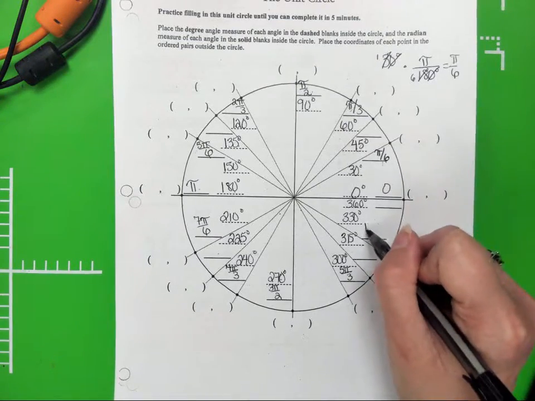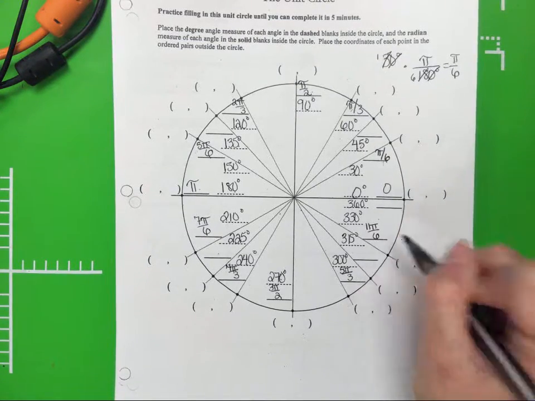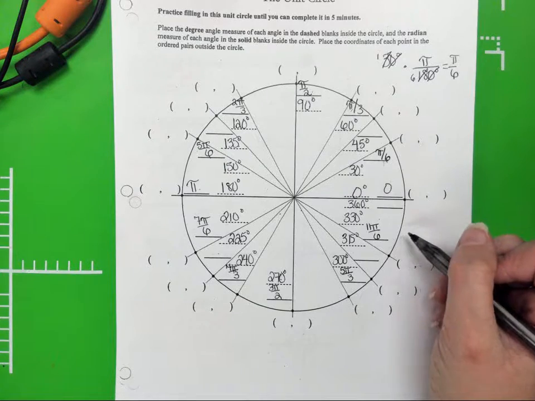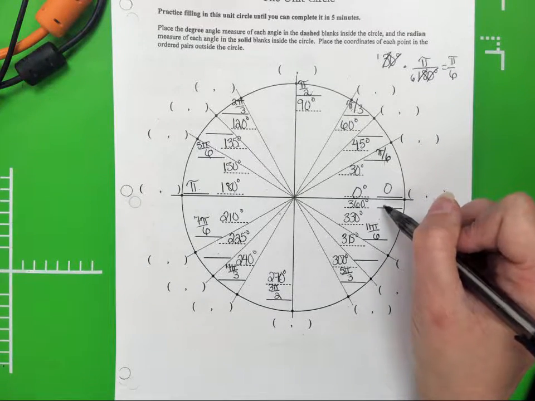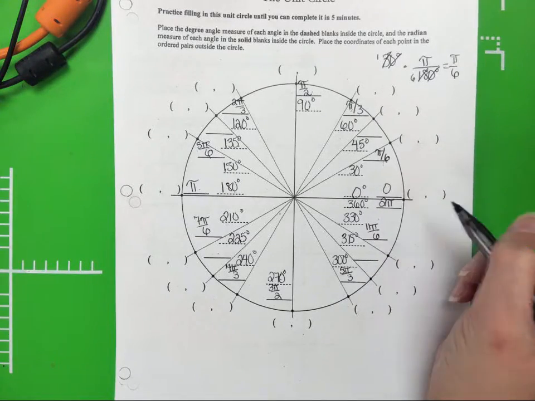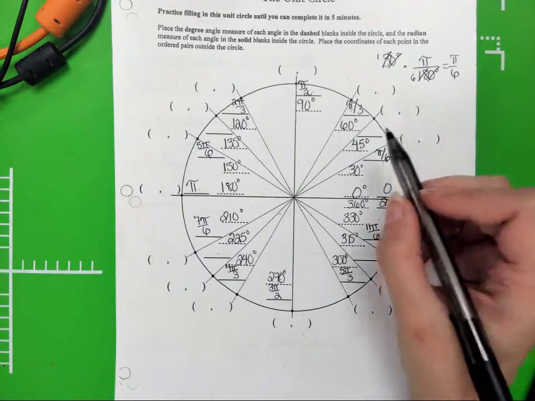After 10 is 11 over 6. After 11 is 12 over 6. What is 12 over 6? 2 pi. Very good. Alright, let's go back into the middle ones.